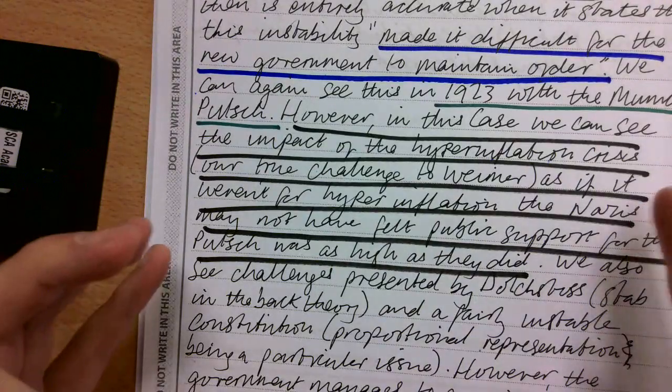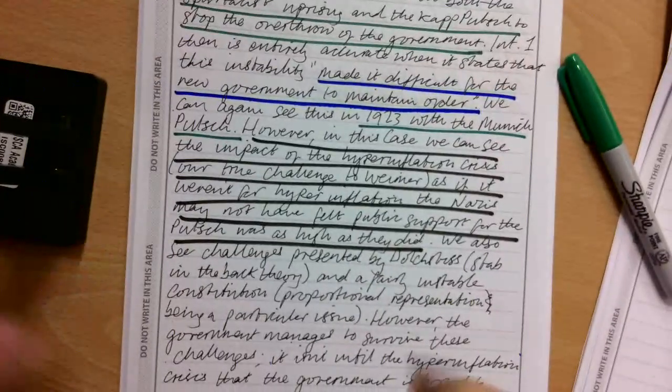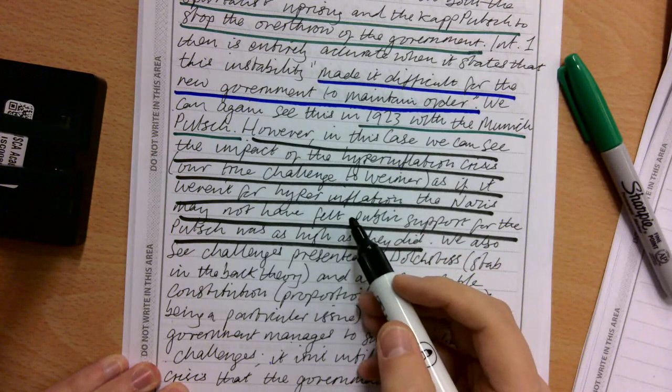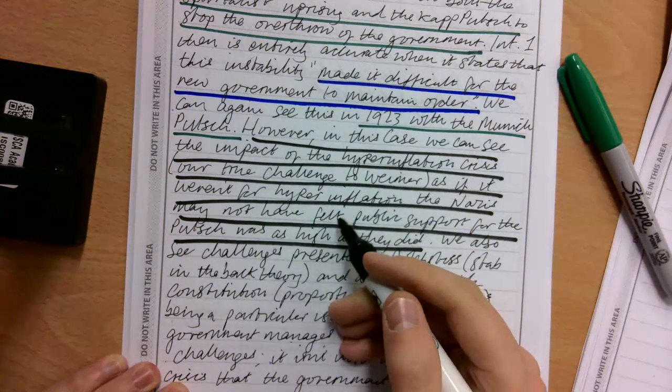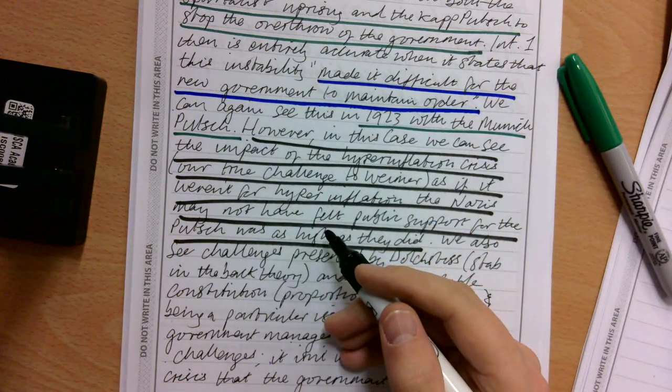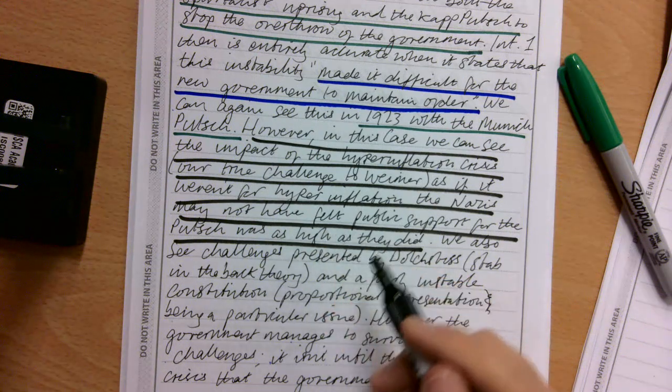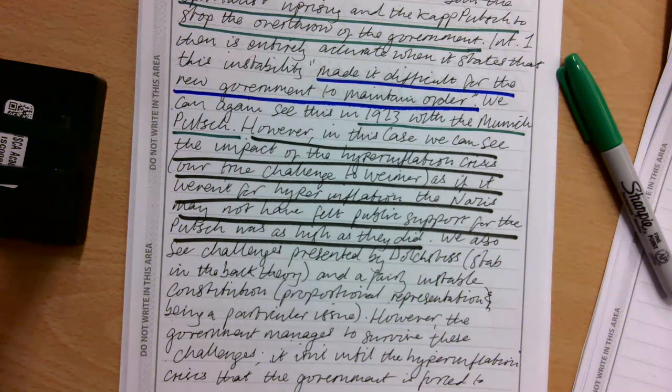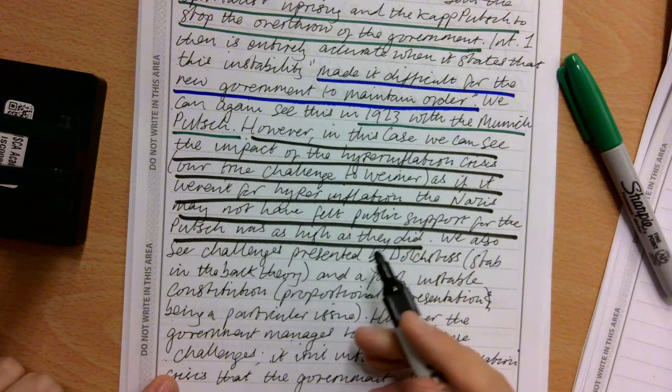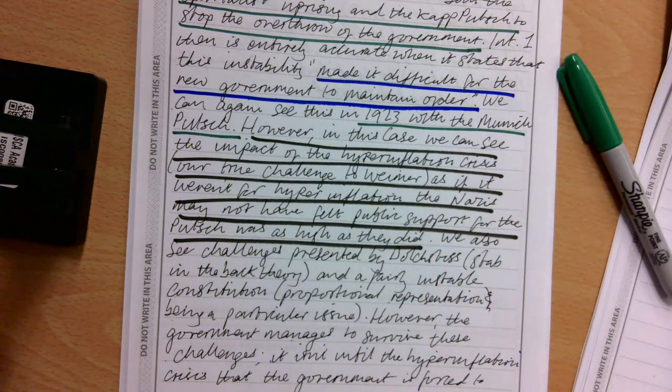So I'm giving the opposite side, saying there are other challenges, but they're not as important as hyperinflation, and here's why. In this case, even the Munich Putsch, one of the key causes of the Munich Putsch was the hyperinflation crisis. So where we've got political uprisings, this one, hyperinflation is partly the cause. So it's obviously more important than things like the Putsch.